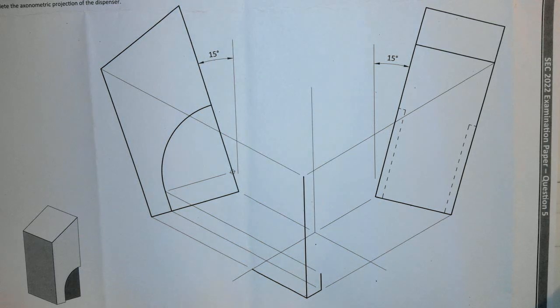Hello everyone. So we're going to have a go at this question now. It's the SEC 2022 examination paper question 5. It's here on the side of it. Axonometric projection.